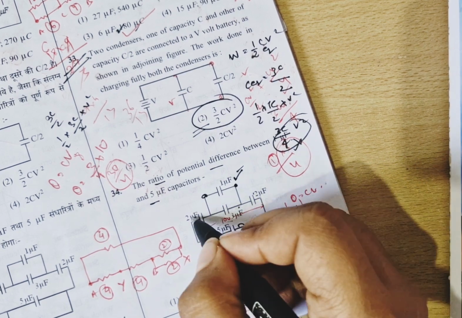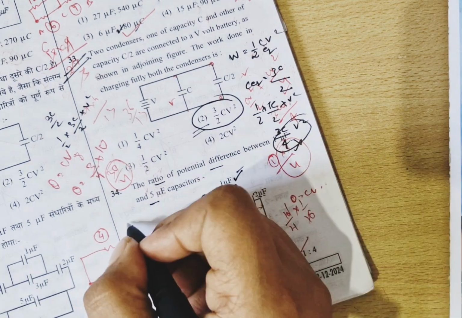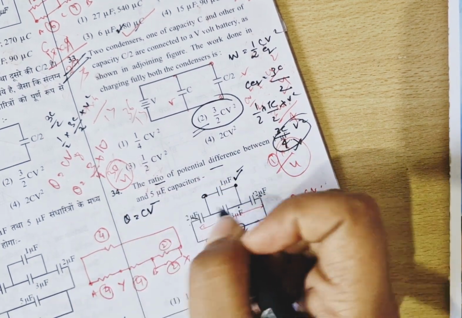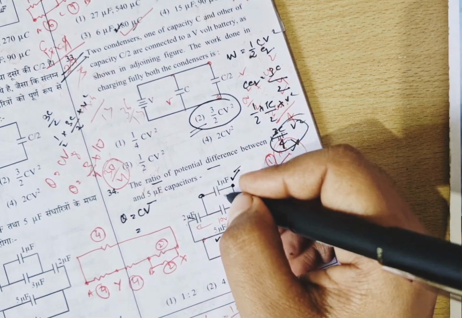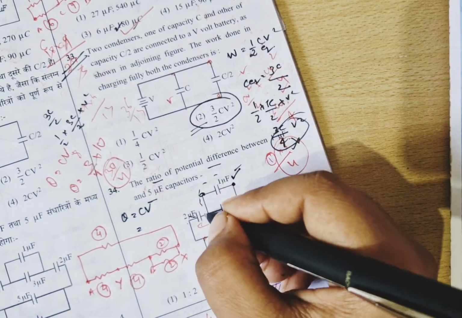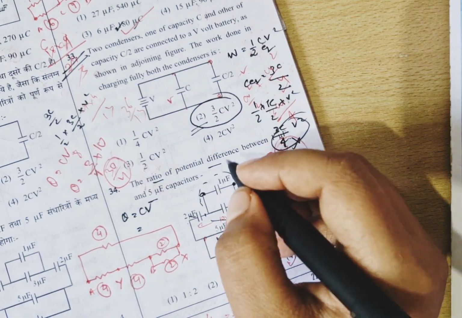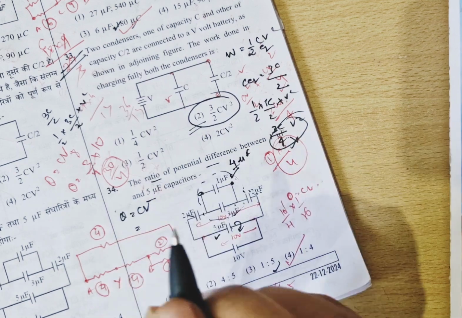Now these all are in series, so we can say that Q equals CV, right? 3 and 1 are in parallel, so it becomes 4. So we will combiningly take it as 4 microfarad, and we will calculate the charge.